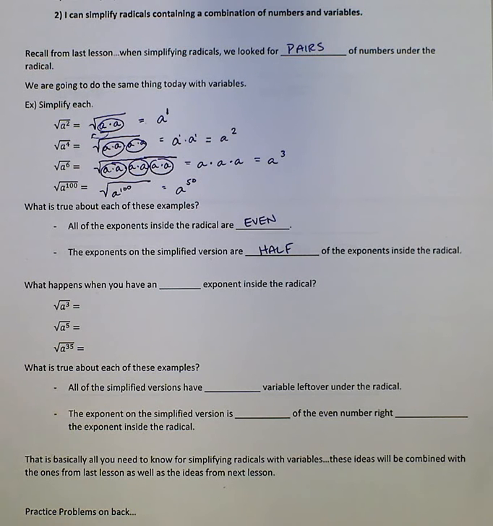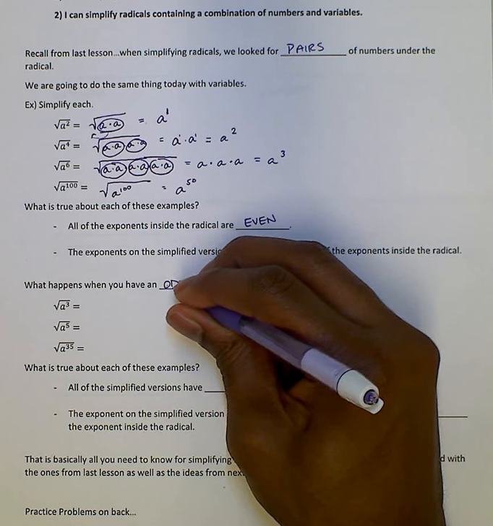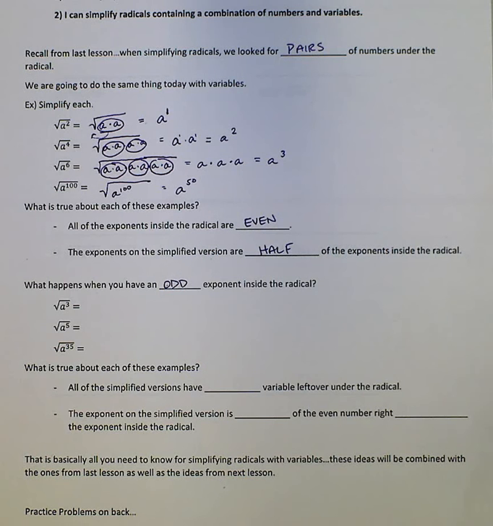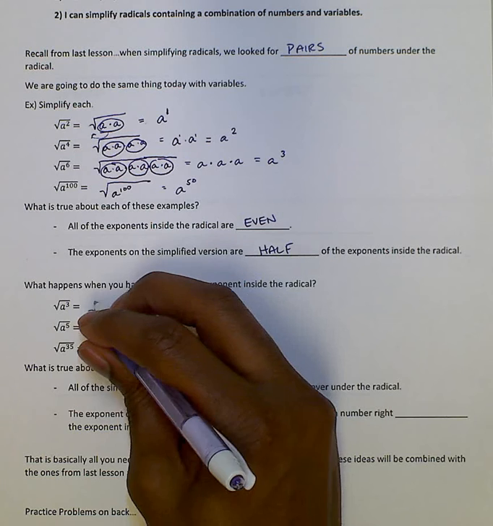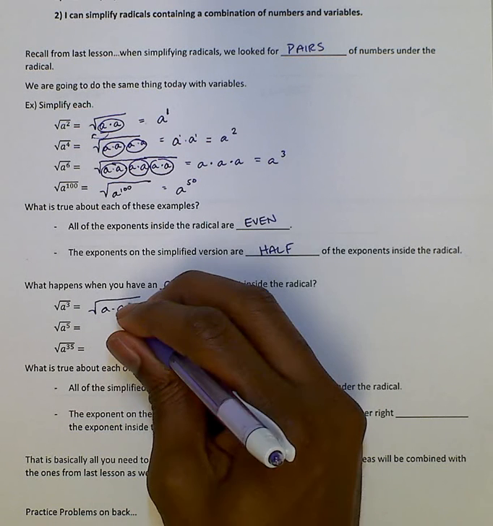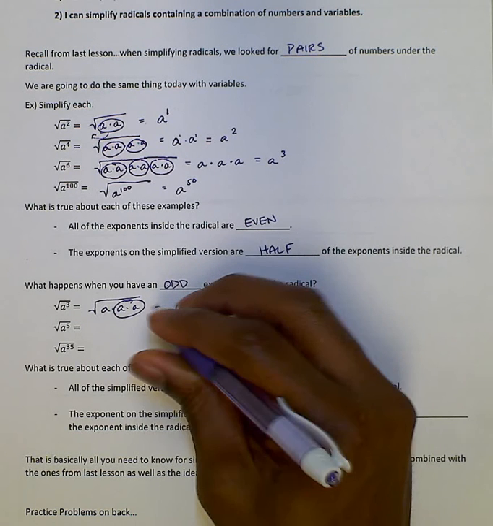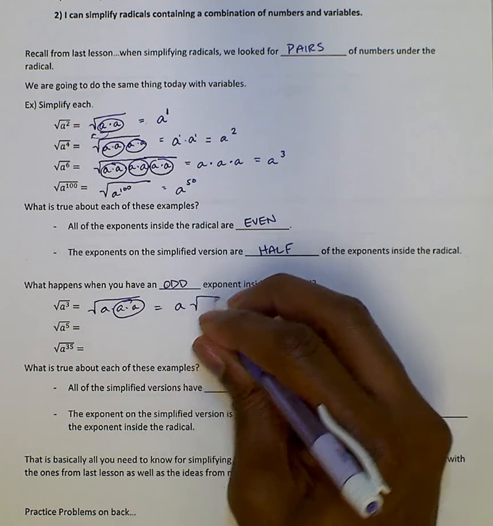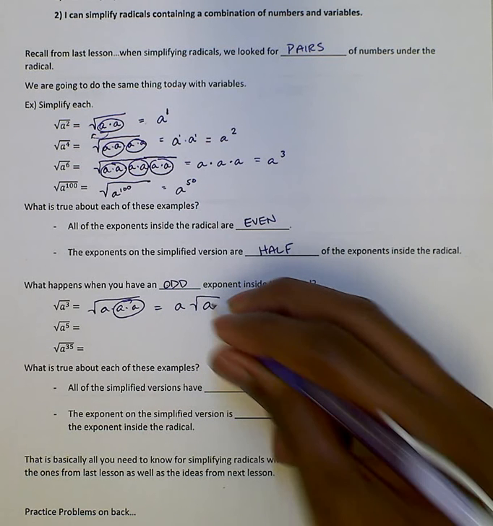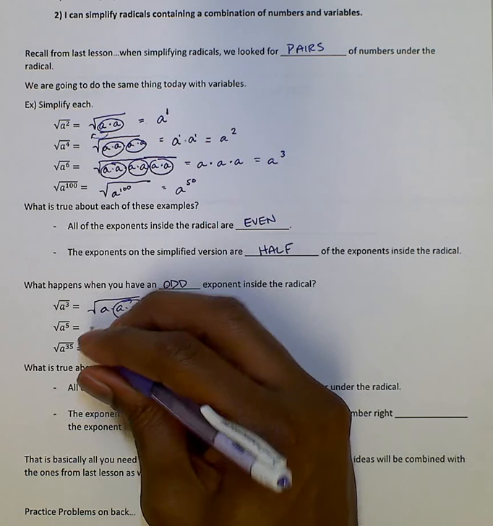All right, what happens when you have an odd exponent? Again, we can look at this and write these out. A times a times a. Take my pair. I have a pair, so I take that to the outside. Then I have an a without a pair, and so it remains inside. Okay, we can do the same thing here.